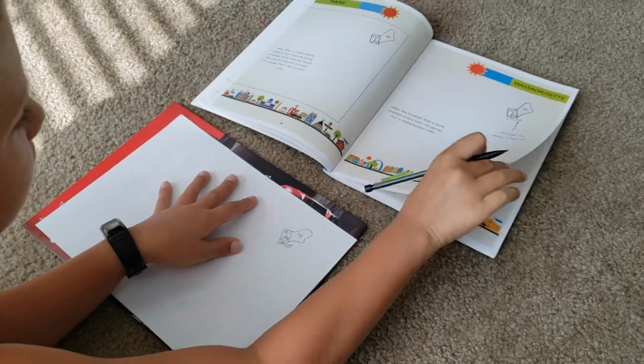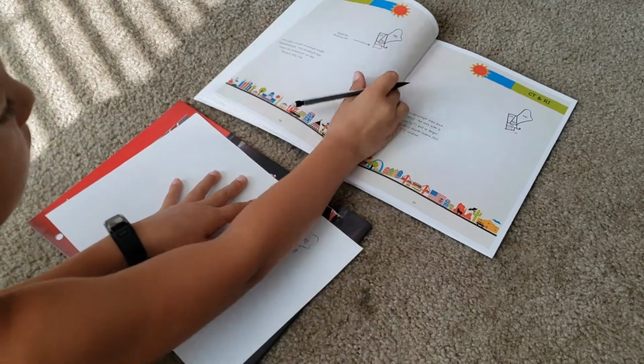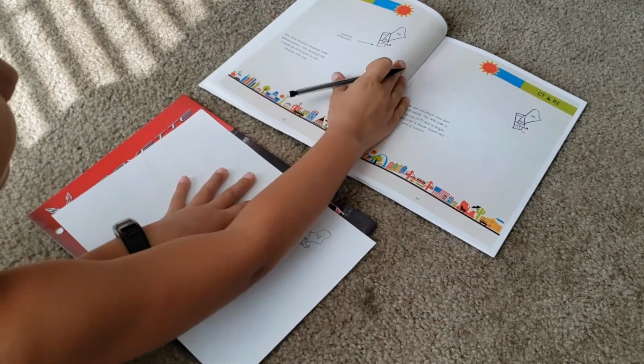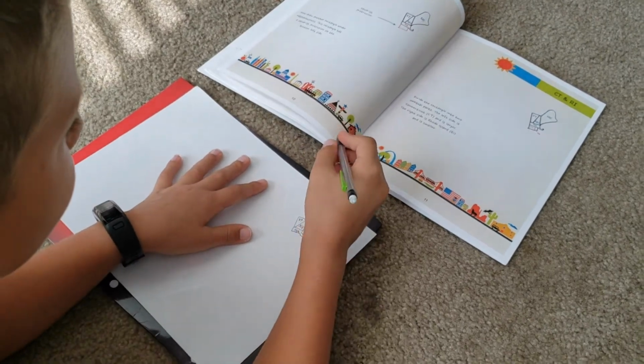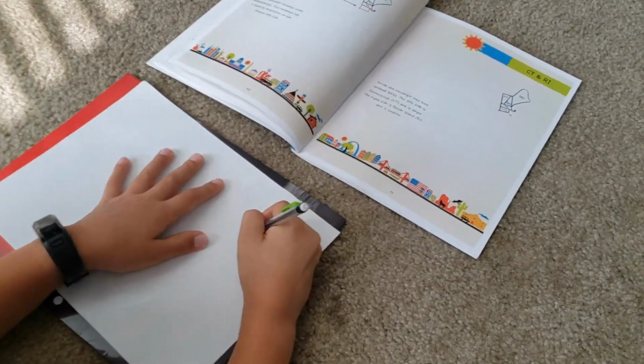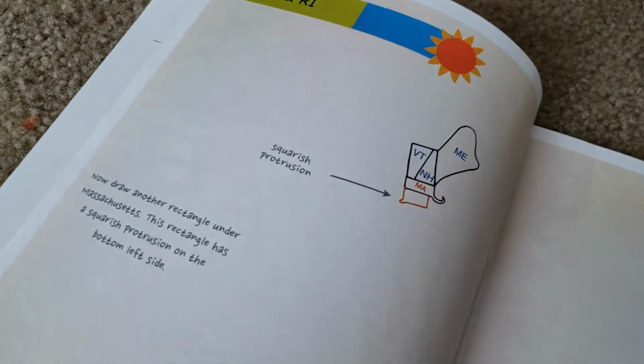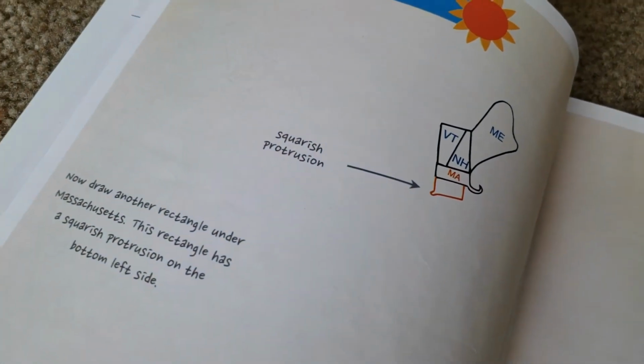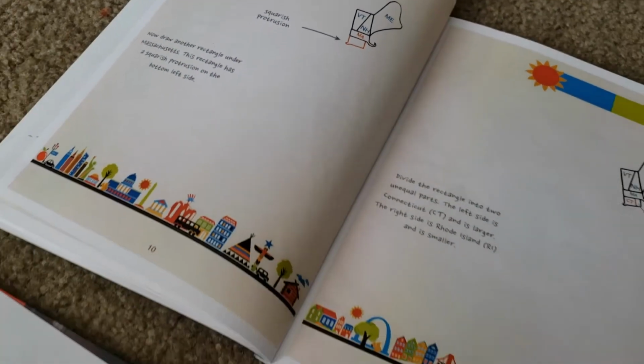Okay. Turn the page. And kind of have a rectangle with a little squarish protrusion, it says, at the bottom left side.